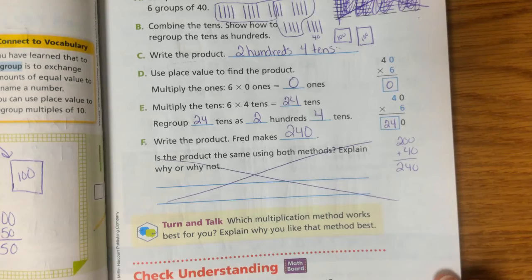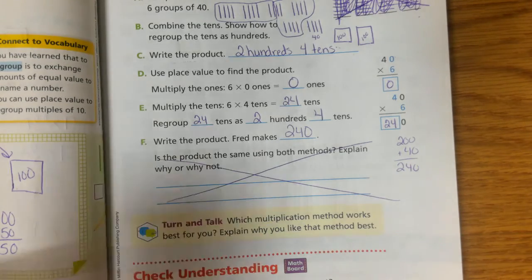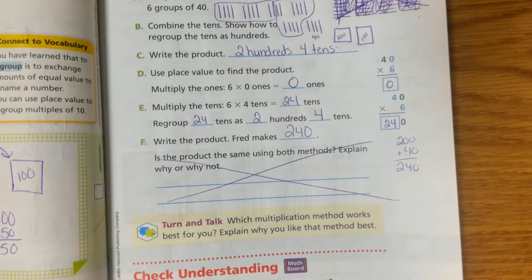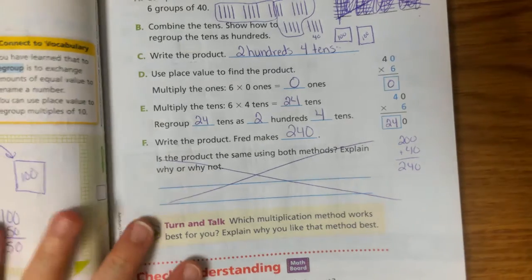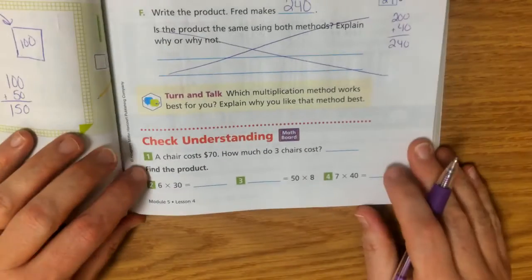All righty. So if you feel more comfortable drawing the pictures because maybe you weren't sure what 4 times 6 is, that is perfectly fine. I think drawing the pictures helps kids a lot, especially in this early stage of multiplication.